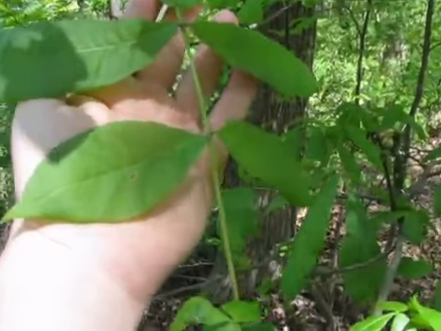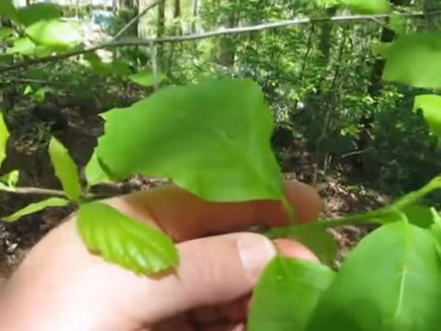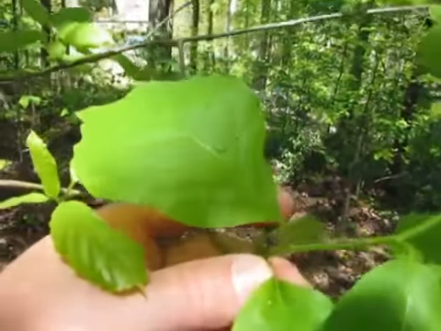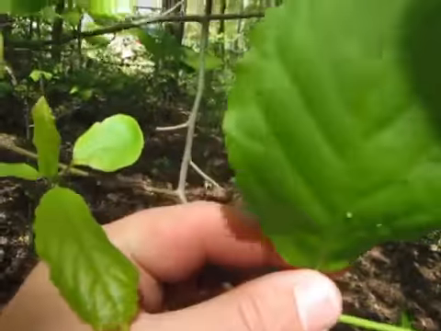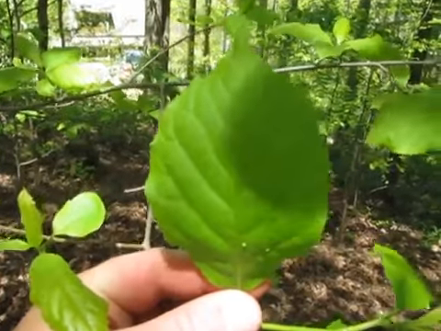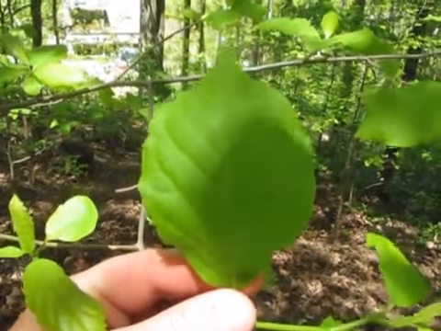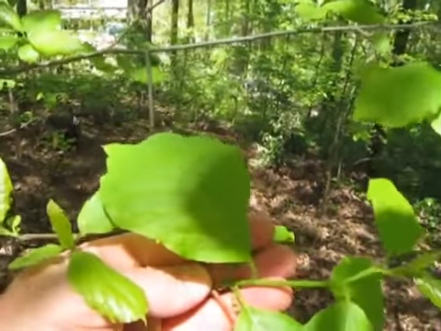Now let's go look at simple composition. Simple composition. Bud, 1 leaf. That is simple, not complex or compound with multiple leaflets. Simple composition.